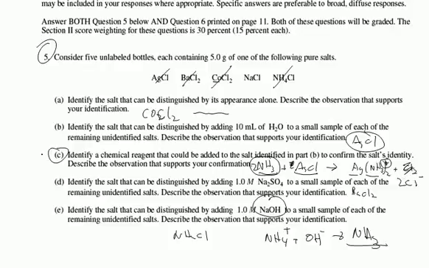So answer to C, ammonia will dissolve silver chloride. Okay, just a vocab term there. I'm not going to focus on that, but wanted you to get a chance to think that way.